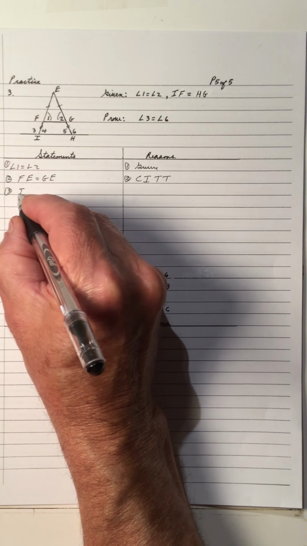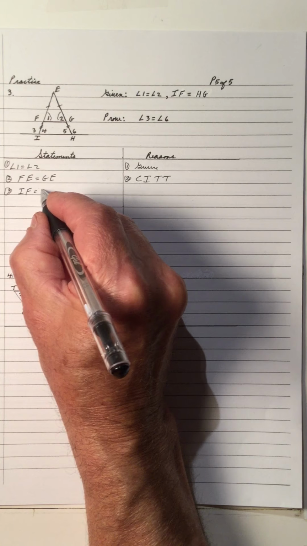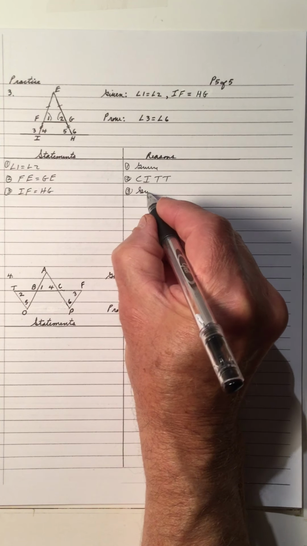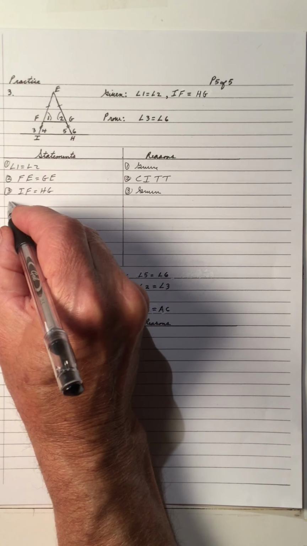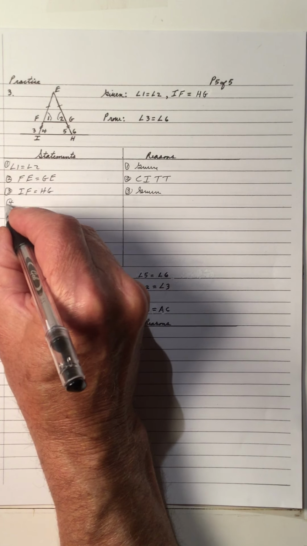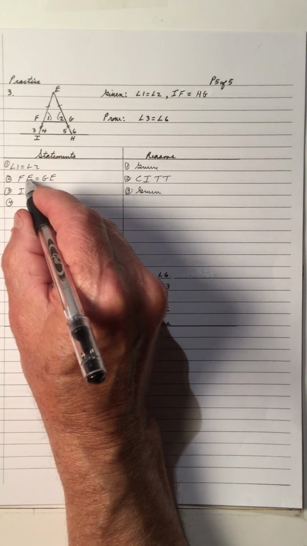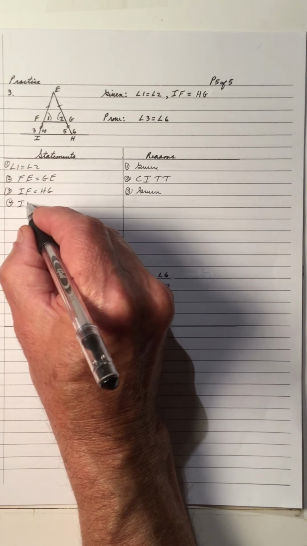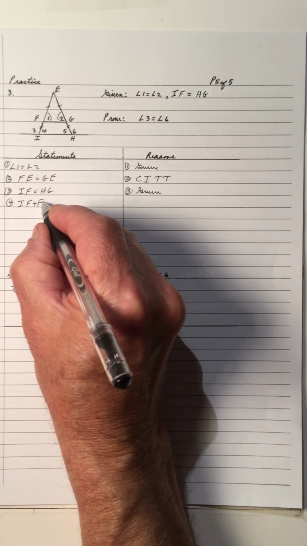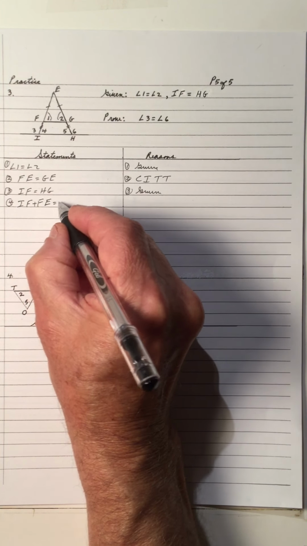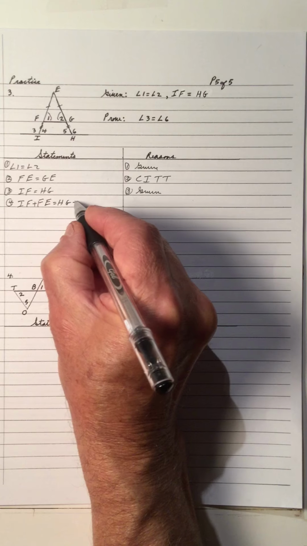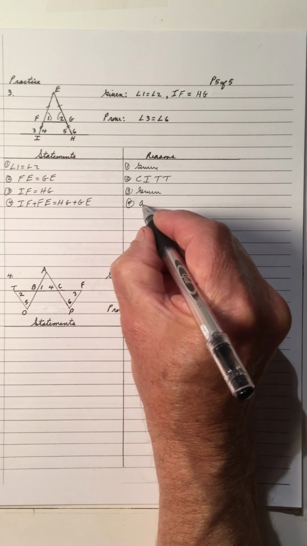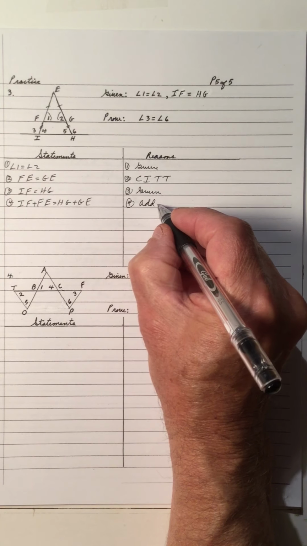And we have IF equals HG, given. And if I add these together, so if I take FE and add on IF, so IF plus FE, and take HG and add on GE, that's the addition property.